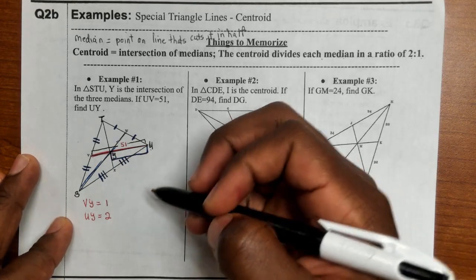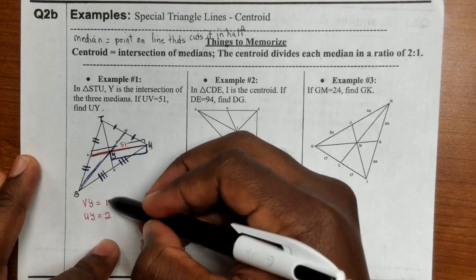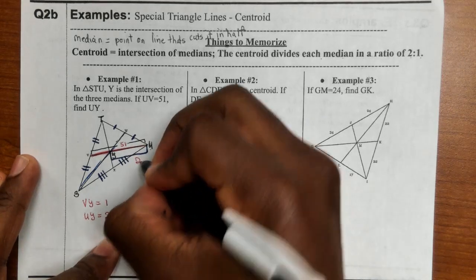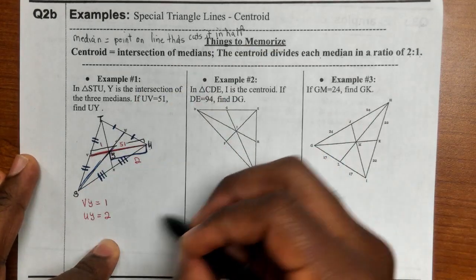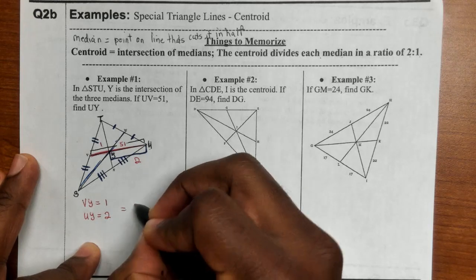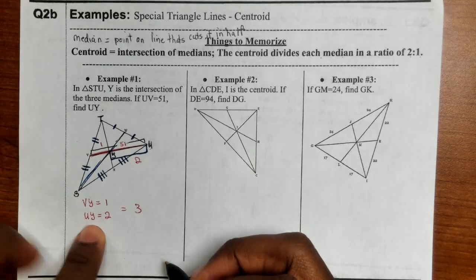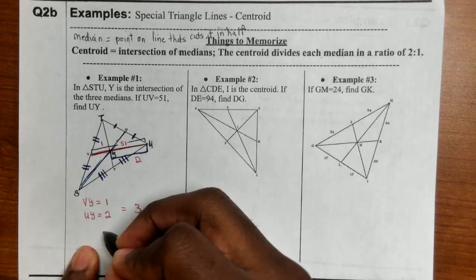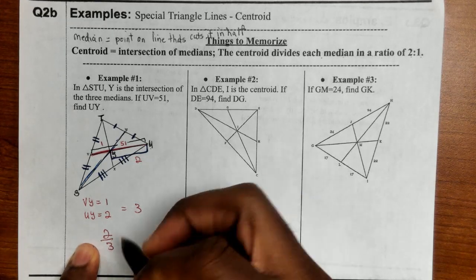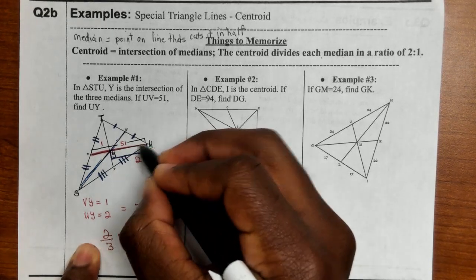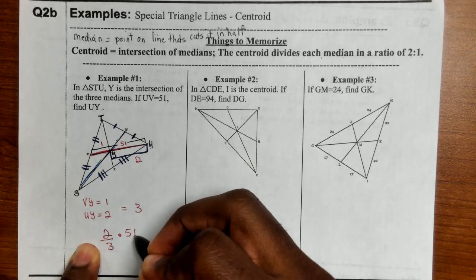If you remember, like directed line segment, if we have two parts and we have one part, that means we have a total of three parts, okay. So I'm trying to find 2 out of 3 of the total amount of the line, which is 51, okay.